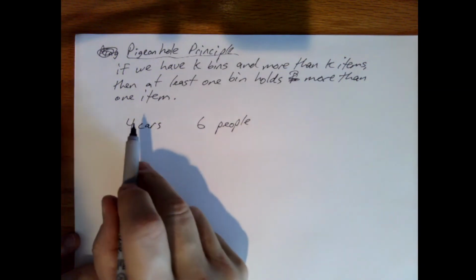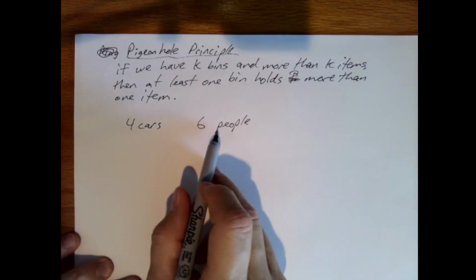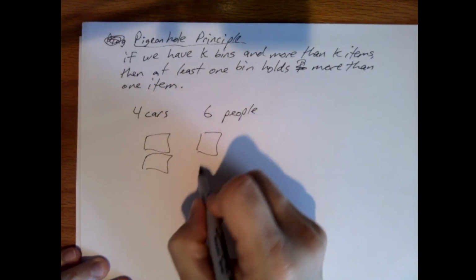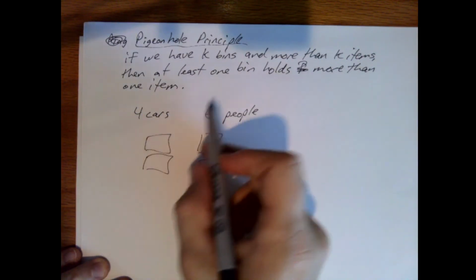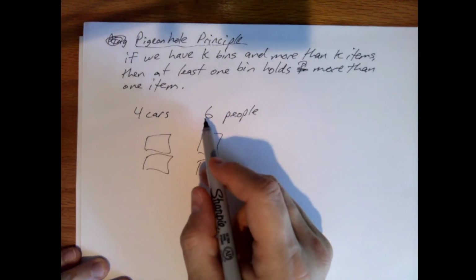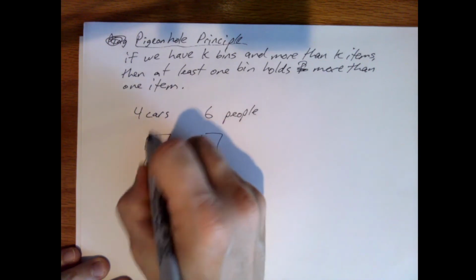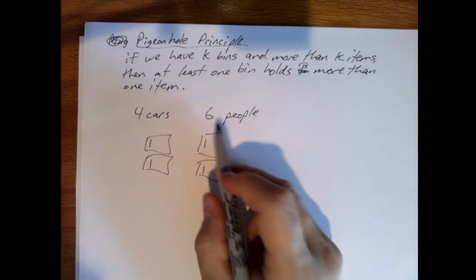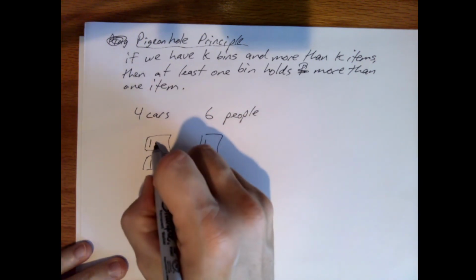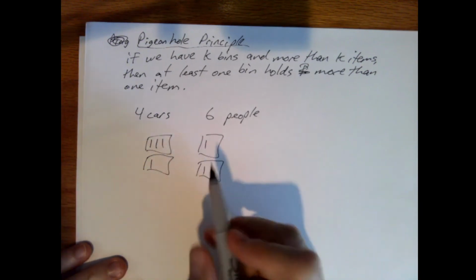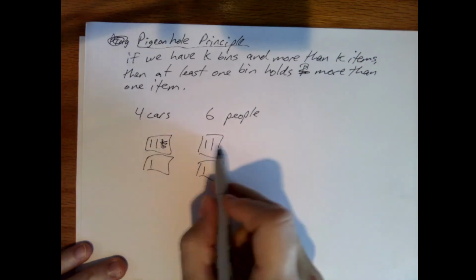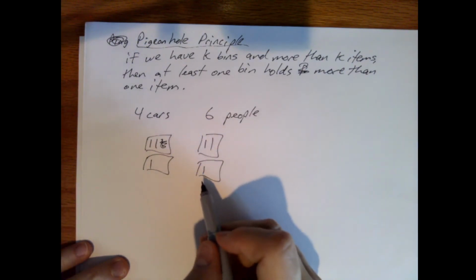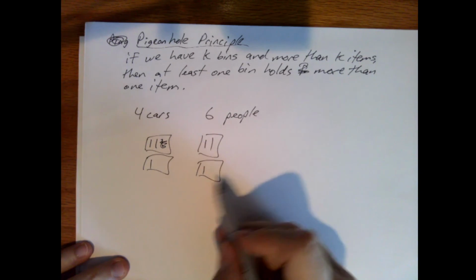Well, that means at least one of the cars had to have more than one person, right? Because we have a car, a car, a car, a car. We don't know which one holds more than one or which ones. It's possible because what we have is a person here, person here, person here, person here. That's 4 cars, but now we have 2 more people. So we might have something like this, 3 people came together, or it might be 2 and 2 and 1 and 1. We don't know that. We can't tell from all this information. But what we do know is there's no empty slots in a sense.